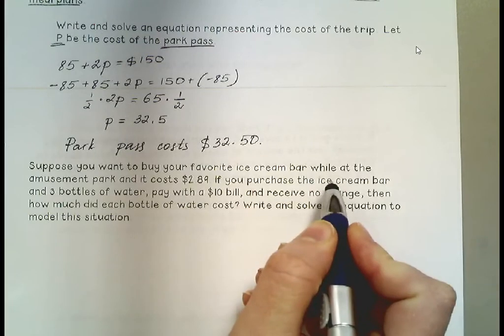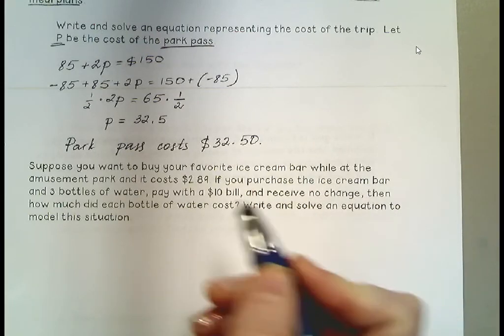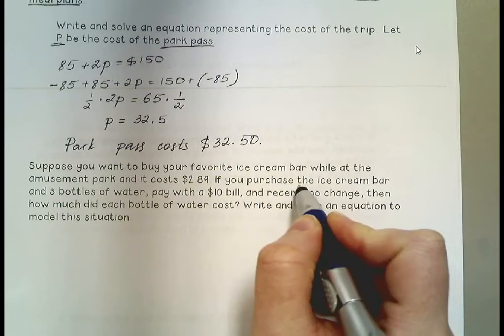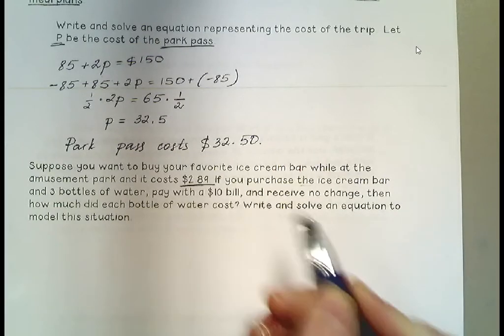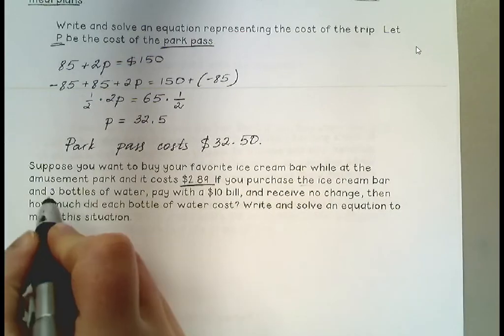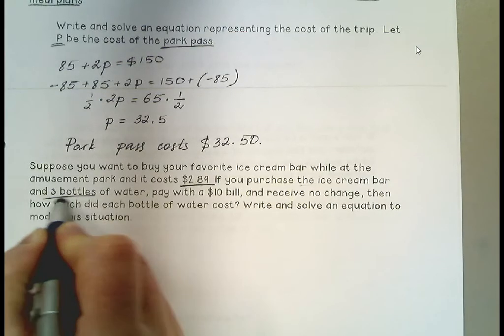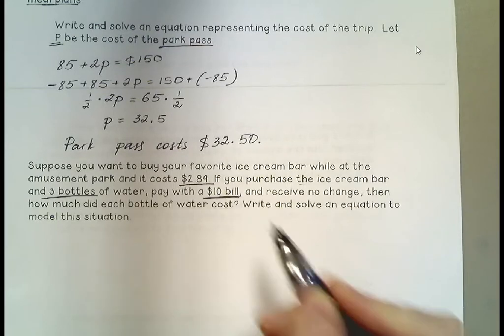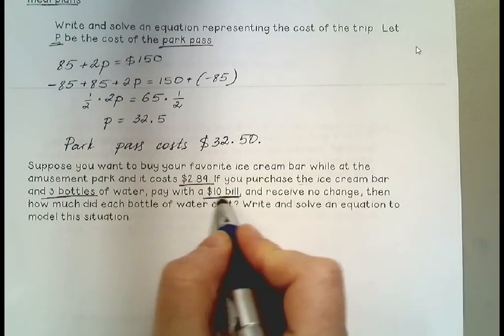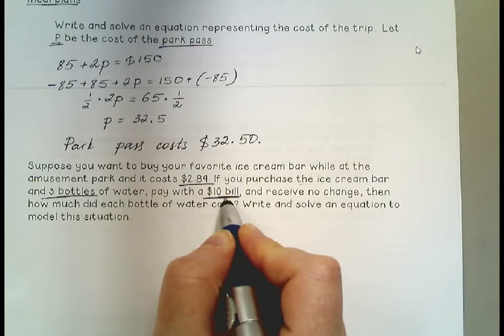We have one ice cream bar. It says the ice cream bar, and that is that. We also buy 3 bottles of water, and we pay $10 and we get no change. So that means that this is our total cost, right?